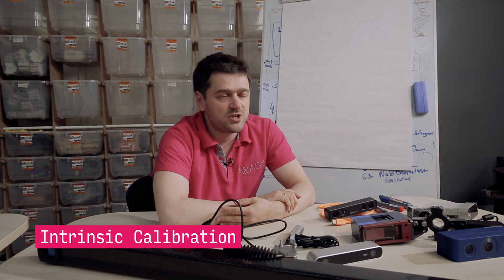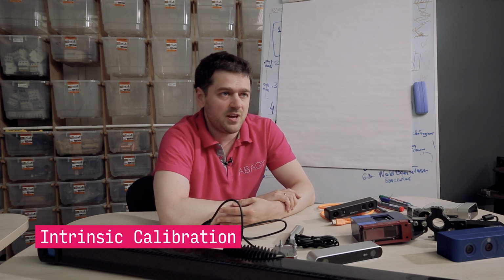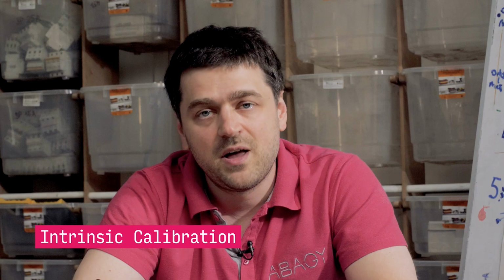Actually, there are two kinds of calibration: intrinsic calibration and extrinsic calibration. Intrinsic calibration is the calibration of the internal parameters of the camera, and it influences the accuracy of the device itself. Usually, the vendors do not give access to intrinsic calibrations, and in many cases, if you broke down your device, you just send it to the vendor and it makes recalibration.